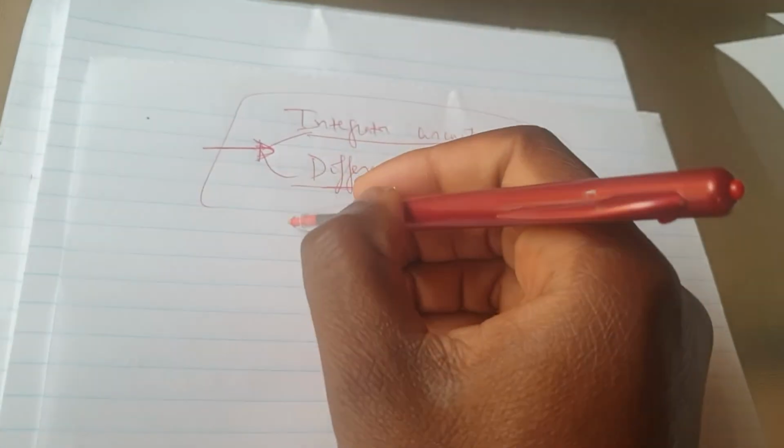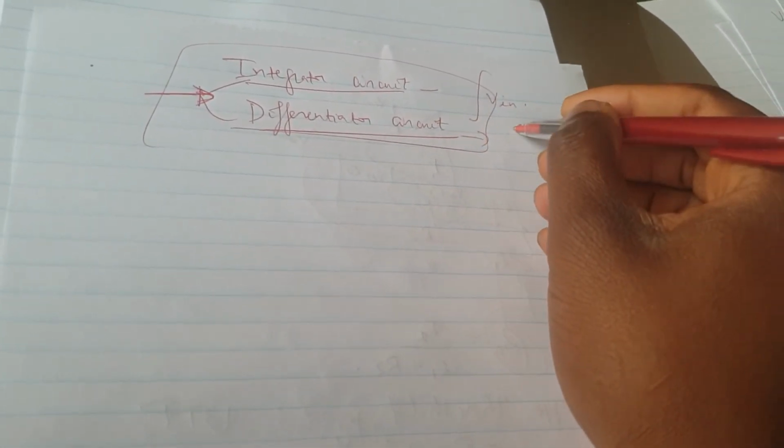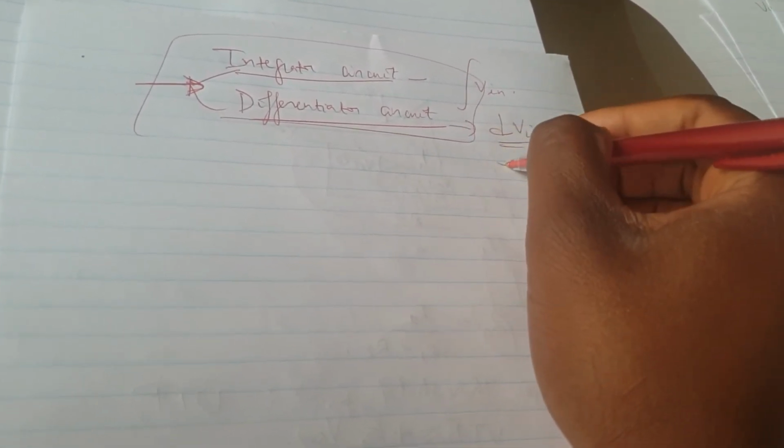I'm just pointing this out so that you can already look at it. We're going to design an integrator circuit and a differentiator circuit. As their names say, the one performs integration on an input voltage, and the other does differentiation on an input signal. Right.